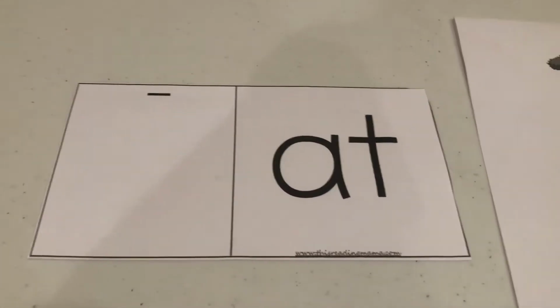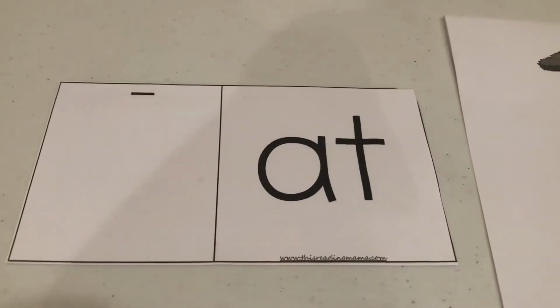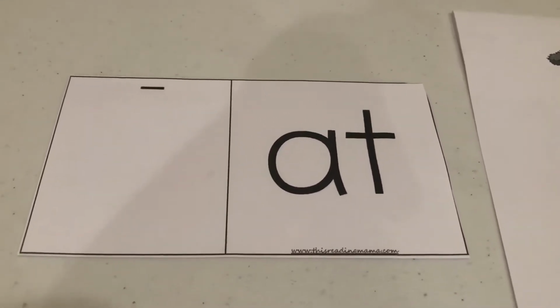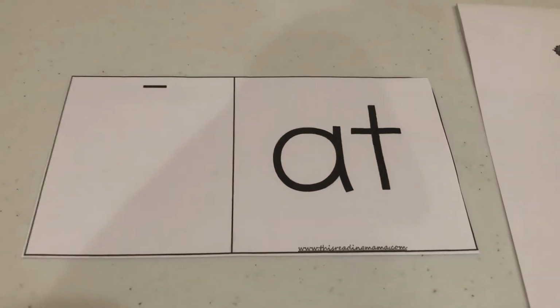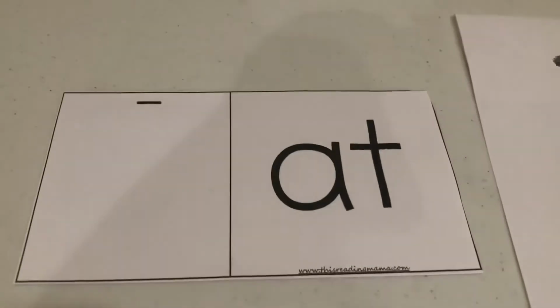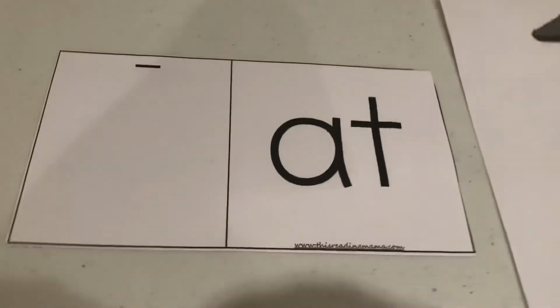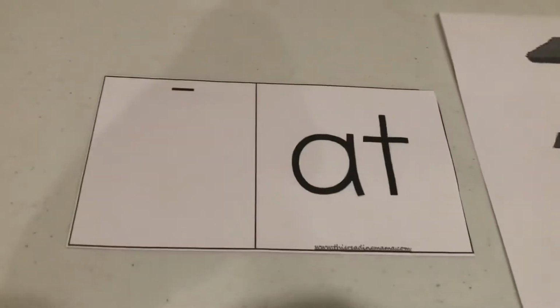I have some more fun blending activities for us to do this week. This week we're going to be working a little bit with word families and using word families to help us blend. Word families are actually a great tool that we can use to help us blend because the second part of the word, like in the at family, is always the same. So that's the family we're going to work with today.